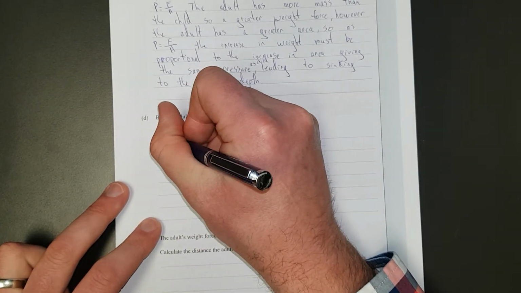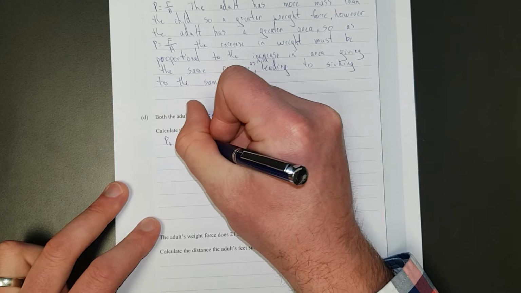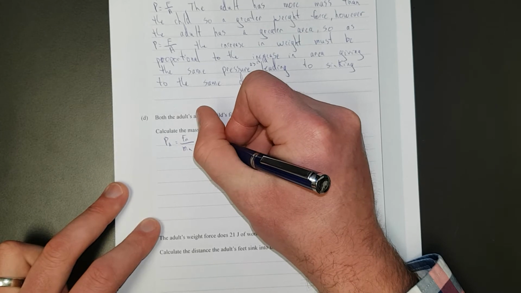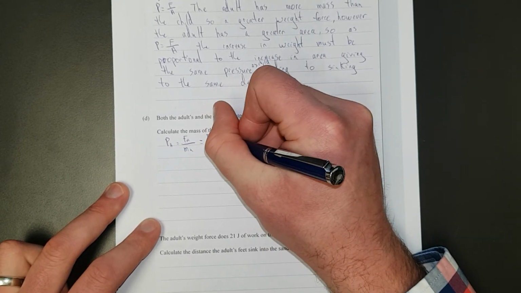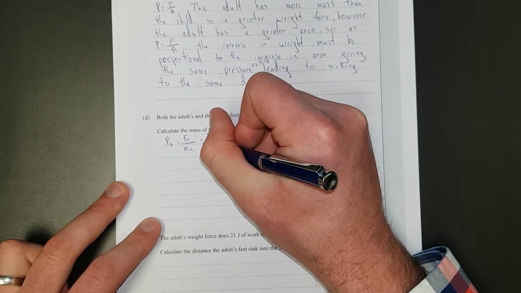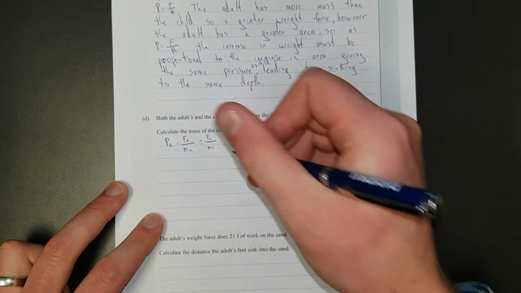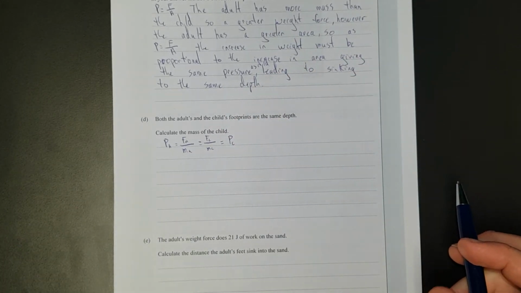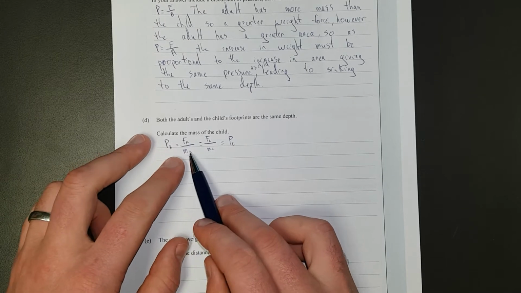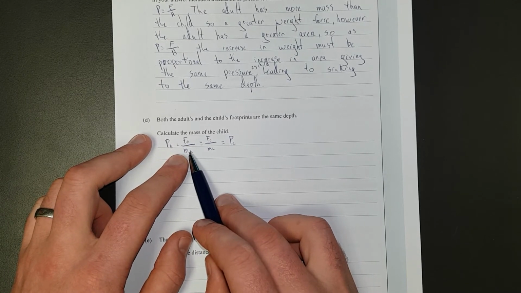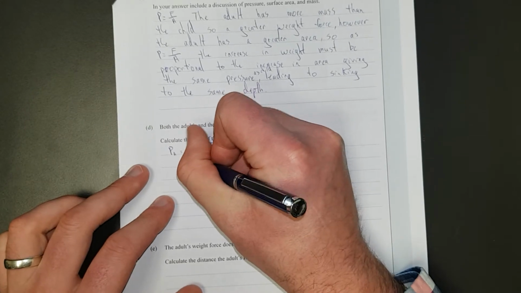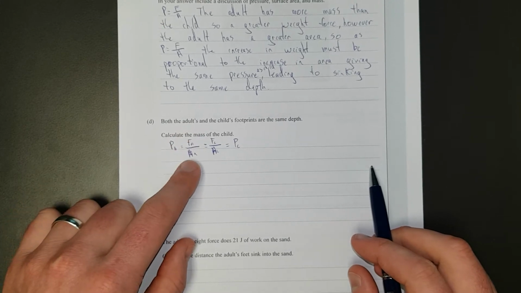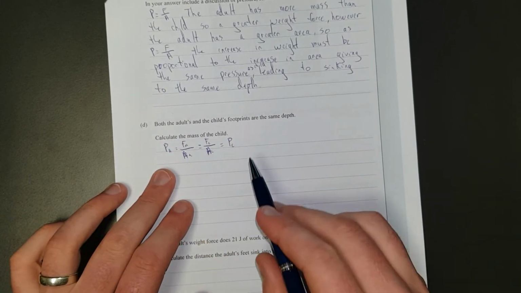So this is the pressure of the adult, equal to the force of the adult divided by the area of the adult. And both pressures are the same, so they both equal the force of the child divided by the area of the child. I'm just putting a little c so you can hold on to this, which is equal to the pressure of the child. Right, I know what the force of the adult is, and I know what the area of the adult is. So force over area.